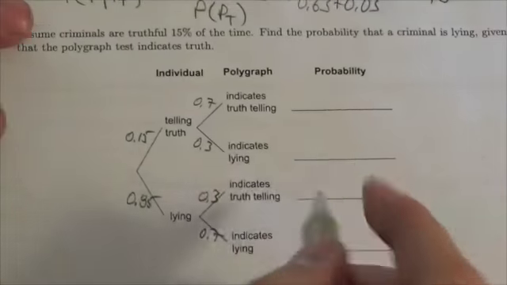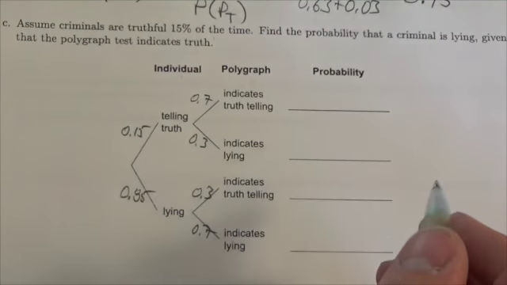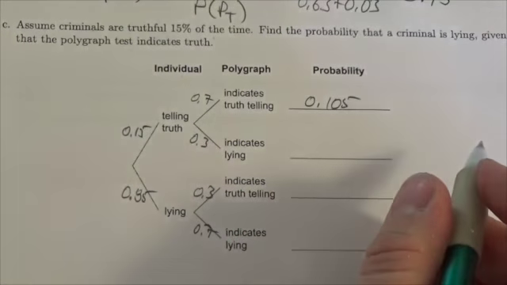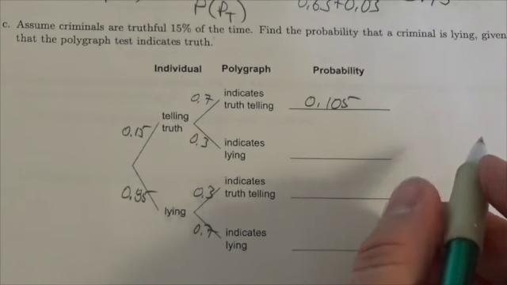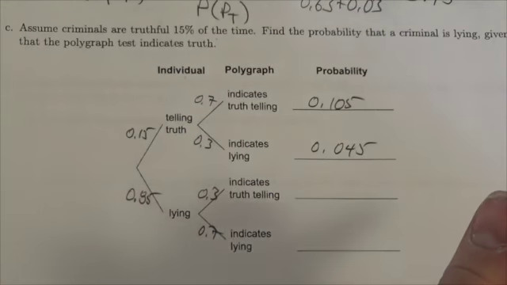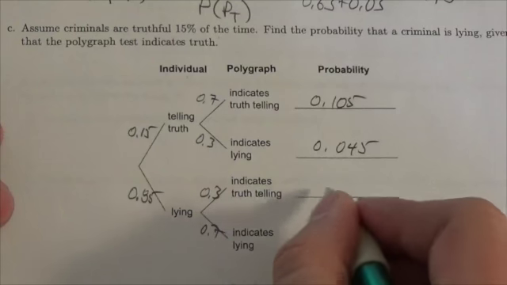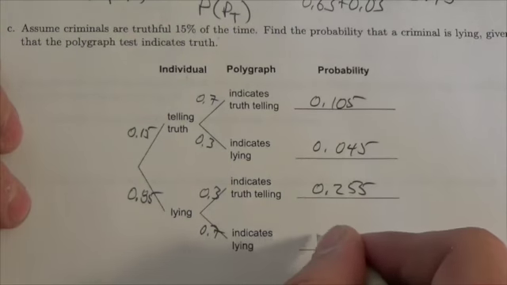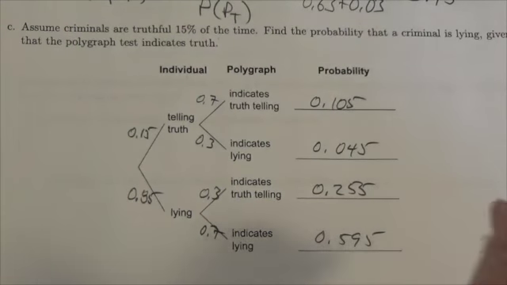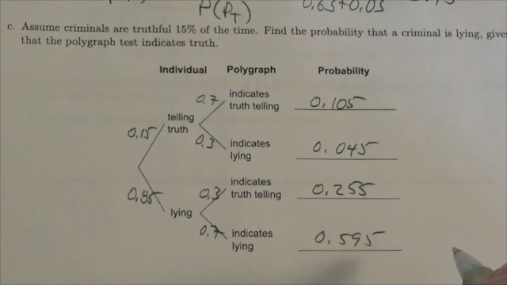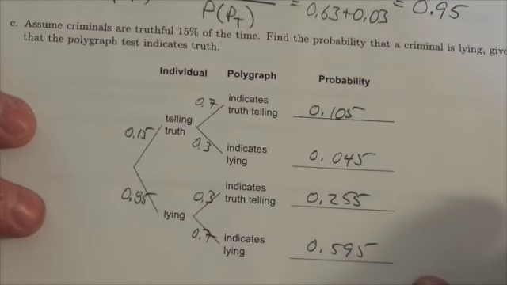And so now, to figure out these probabilities, we simply multiply. So 0.15 times 0.7 will be 0.105. 0.15 times 0.3 is 0.045, those are quite low. Now this is going to be substantially larger. 0.85 times 0.3 will be 0.255, and 0.85 times 0.7 is 0.595. Now I'm just going to add these all up to make sure that they add up to 1. And they do, so that's all correct here.